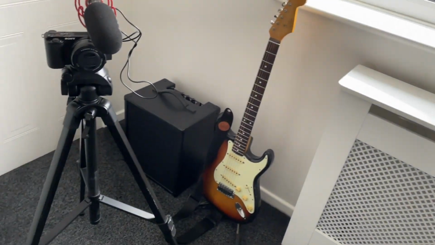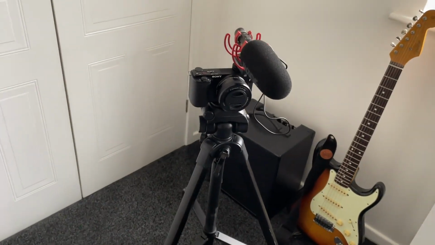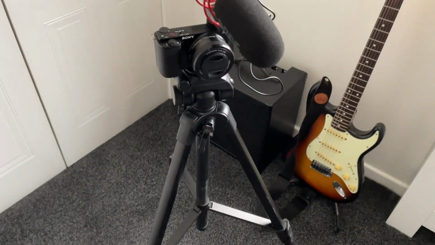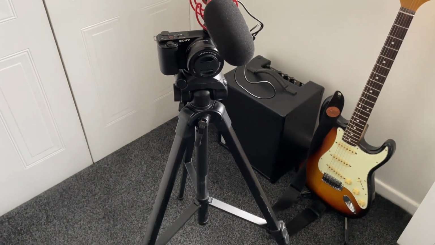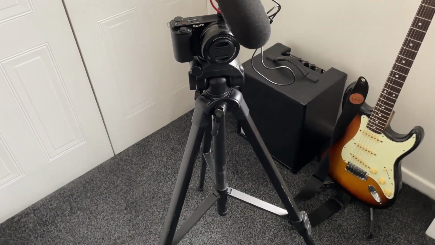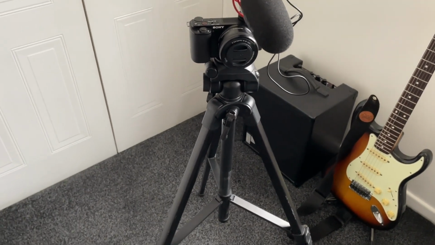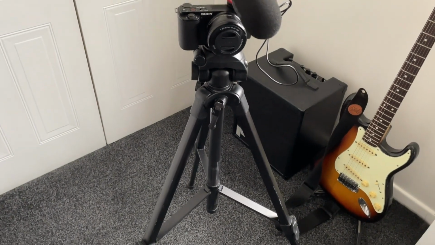So maybe someday I would like to be able to use an XLR shotgun mic. Probably the best sound that I get, when I'm talking about making a very good, well-produced video, is probably using an XLR shotgun mic, plugging the guitar directly into the Focusrite and using this for video.